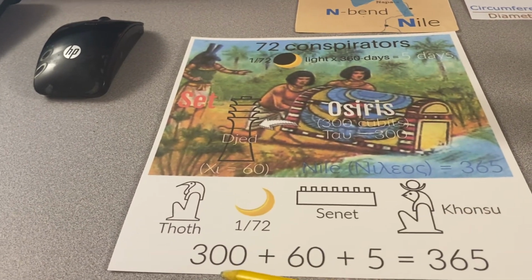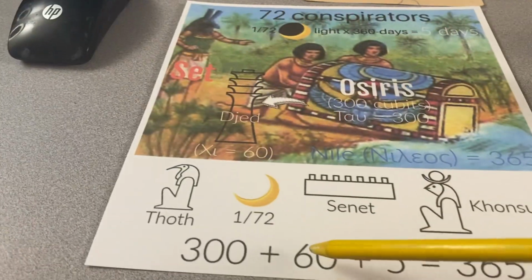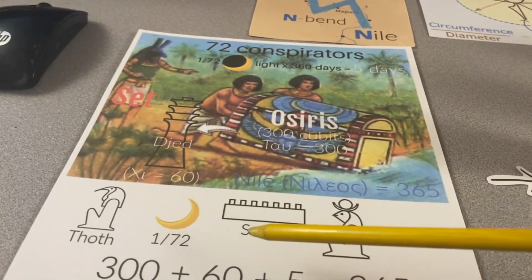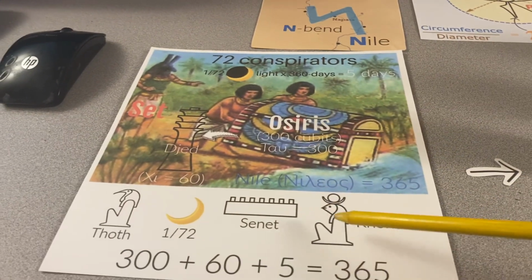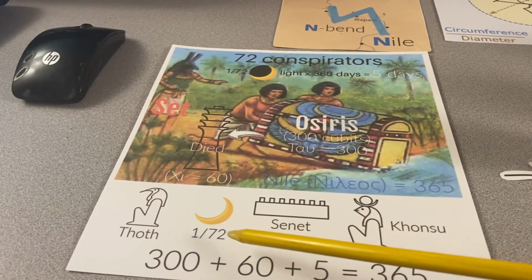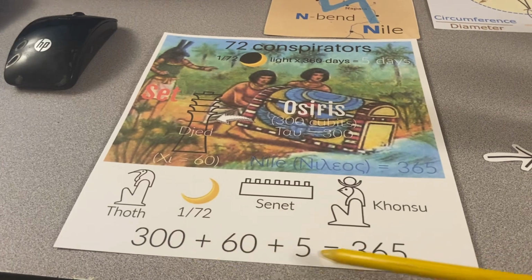The 300 is letter T right here. 60 is letter 𝝌, and 5 corresponds to the 5 epagomenal days that Thoth won playing a game of Senet with Khonsu, the moon god. So 360 times 1/72 equals 5 days, and that equals the Egyptian year.